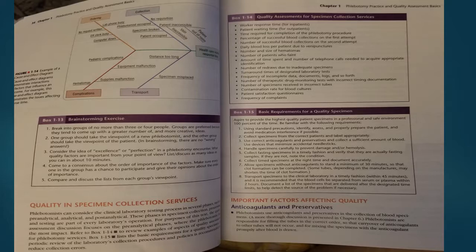8, transport specimens to the clinical laboratory in a timely fashion, within 45 minutes, and it is recommended that blood cells be separated from serum or plasma within 2 hours. Document a list of specimens that are delivered after the designated time limits to help detect the source of the problem if necessary. Important factors affecting quality: anticoagulants and preservatives.